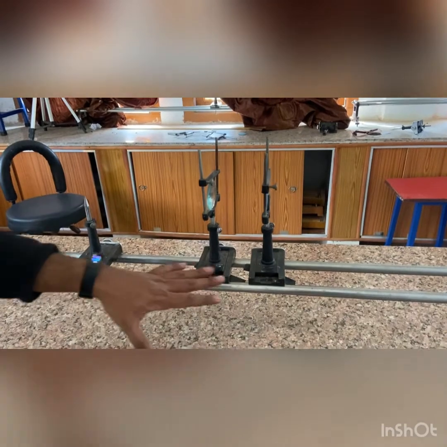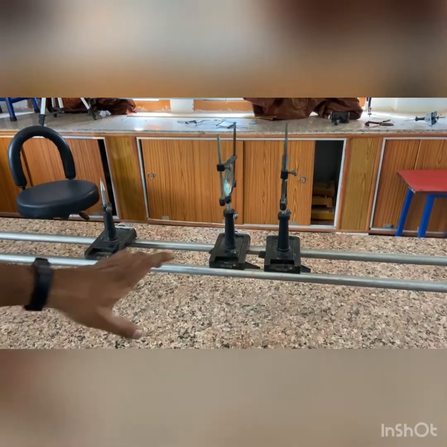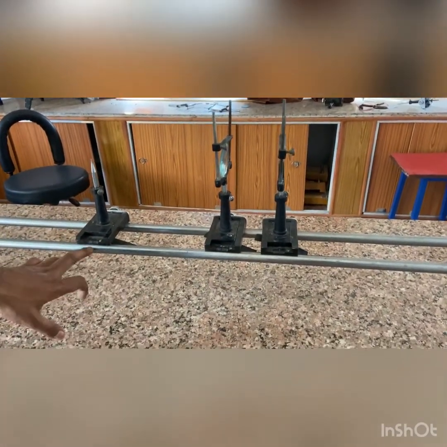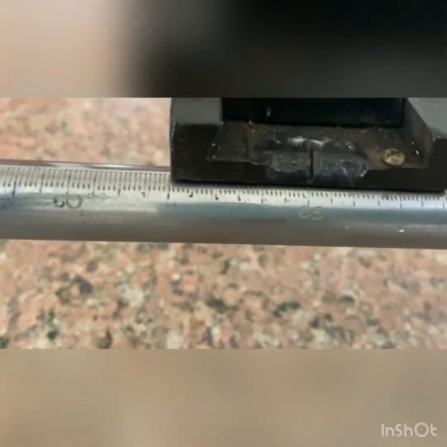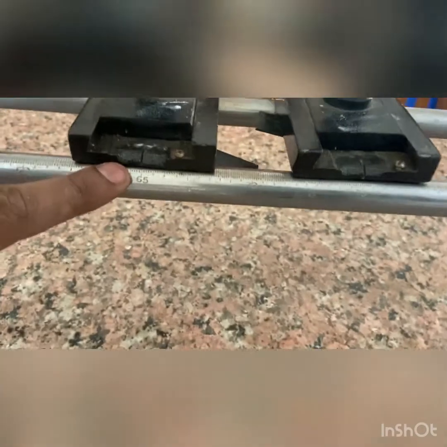So now the setup is completed, right? The object is placed at 41 centimeter, just at the distance of 1.5f. So the lens is placed at 65 centimeter, right? The lens is at 65 centimeter, the object needle is placed at 41 centimeter, right?